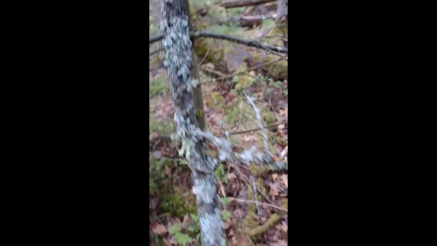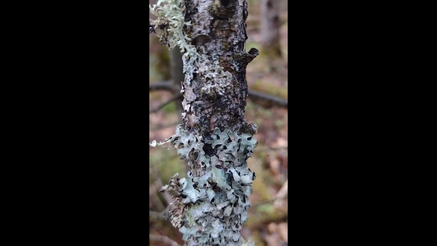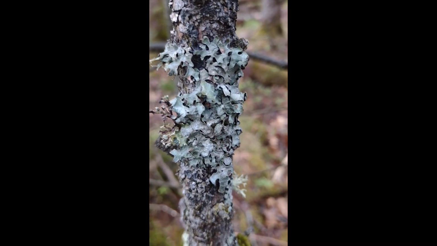Here are some examples of some lichens on this stick. I may not be accurate in my identification of them because, like I said, a lot of times you need to use microscopy, which I'm not using.